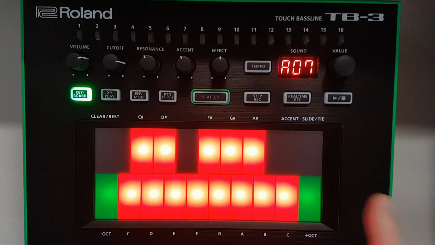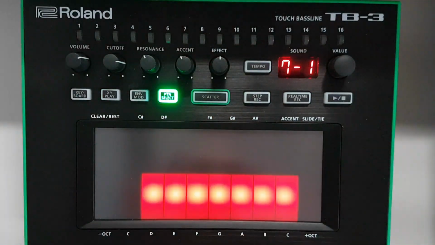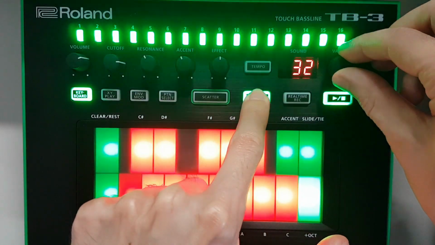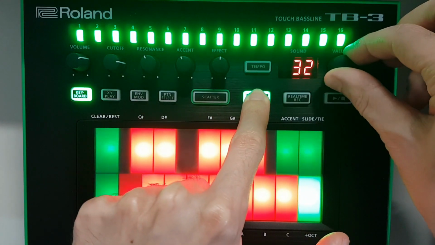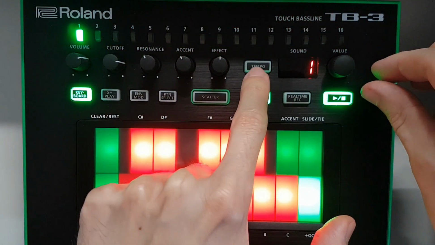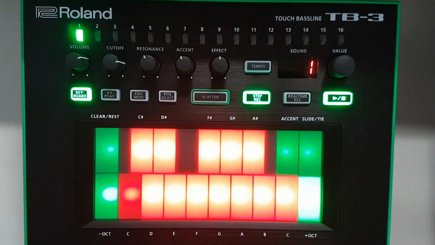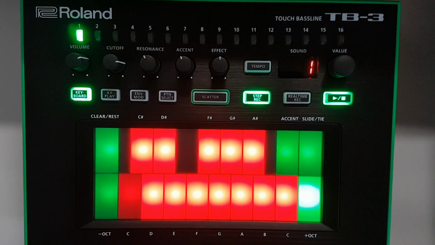Another important thing: when you go in the pattern, take a look at the step track, 32 steps, and of course the swing, select to 0. Okay, then I'll show you another little trick.